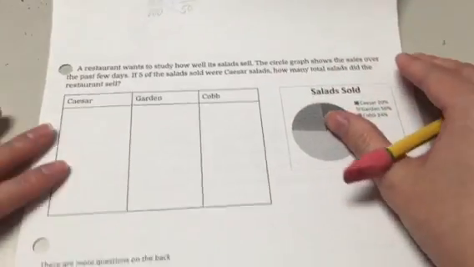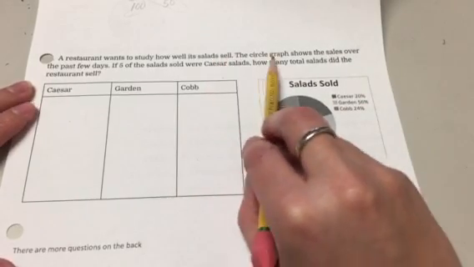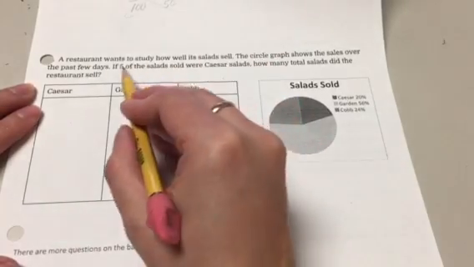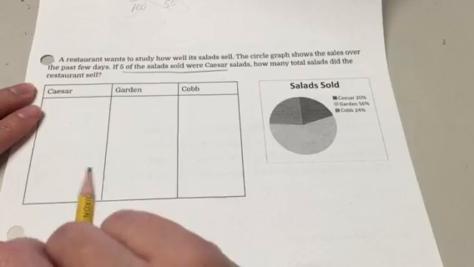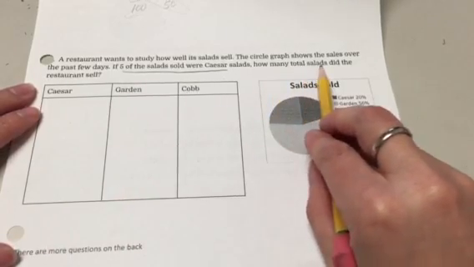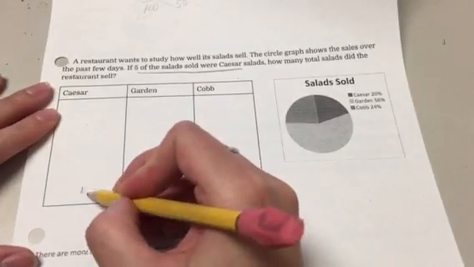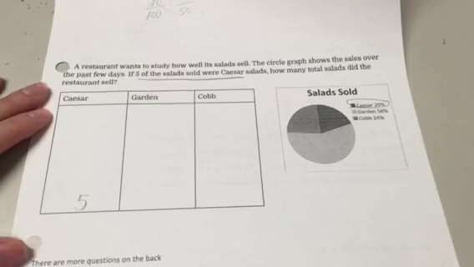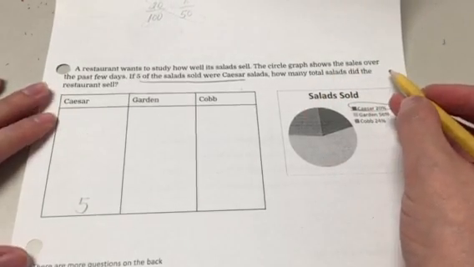Number 3. A restaurant wants to study how well its salads sell. The circle graph shows the sales over the past few days. 5 of the salads were Caesar salads that were sold. So how many total salads did the restaurant sell? Well, we know 5 of them were Caesar. And if 20% are Caesar, then we need to figure out how many total salads there were.